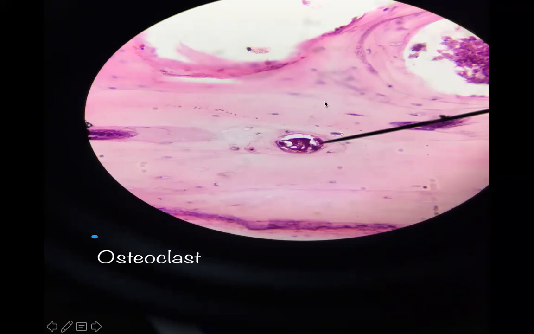What if we ask you in the practical exam to identify the structure that is pointed? If it is the structure that's pointed, it is your Howship's lacunae. But if we ask you what is the cell pointed, it is your osteoclast. It is derived not from the osteoprogenitor cells, but from the monocyte phagocyte system.